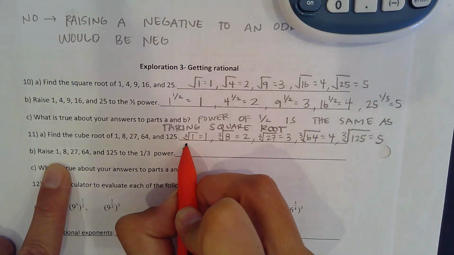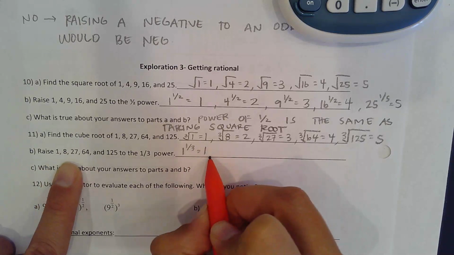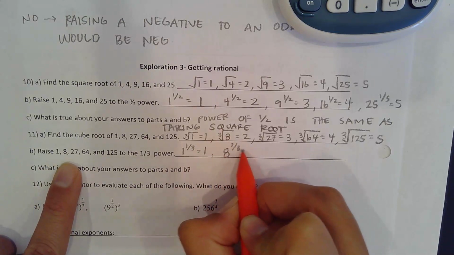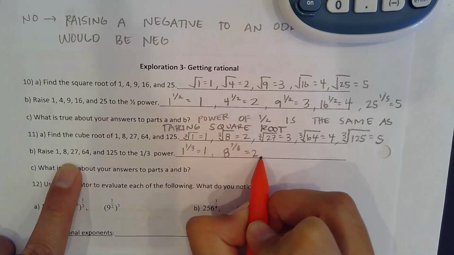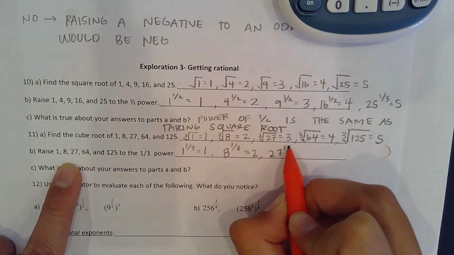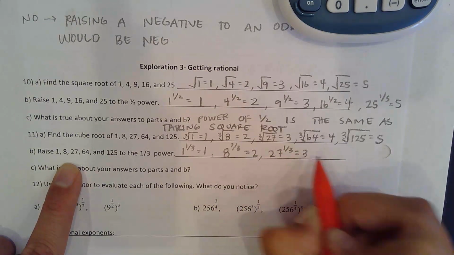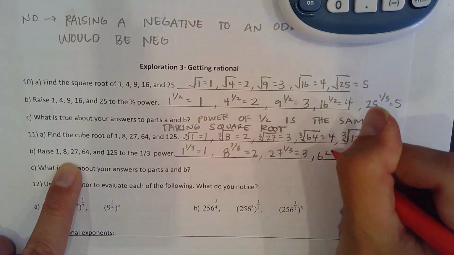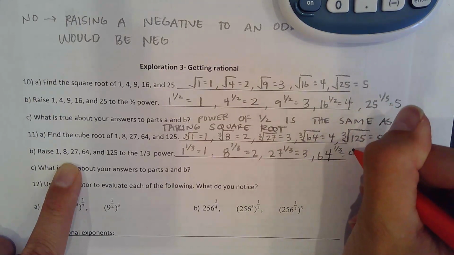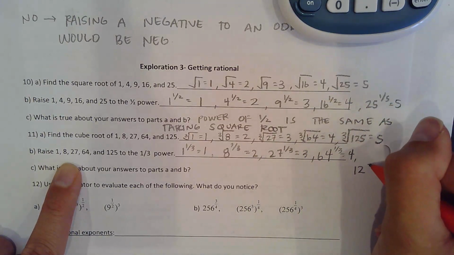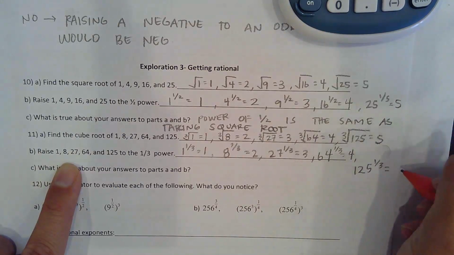So 1 to the 1/3 power is going to give you a 1. 8 to the 1/3 power is going to give you a 2. 27 to the 1/3 power is going to give you a 3. 64 to the 1/3 power is going to give you a 4. And 125 to the 1/3 power is going to give you a 5.